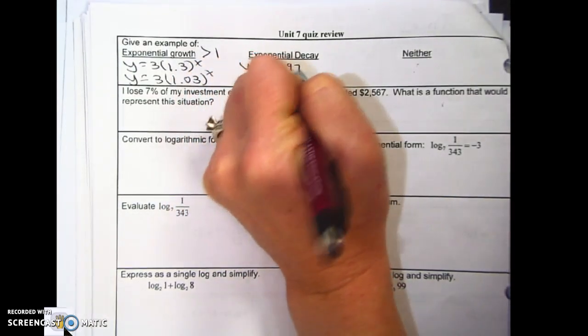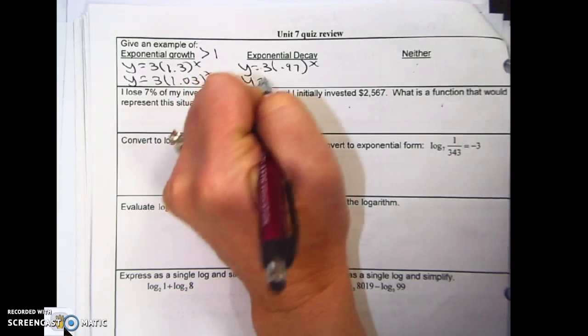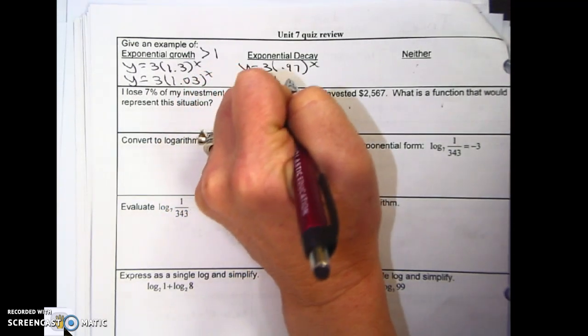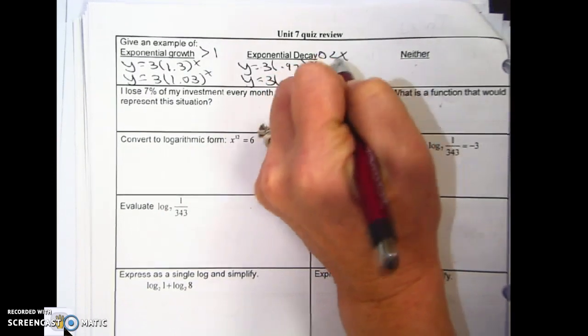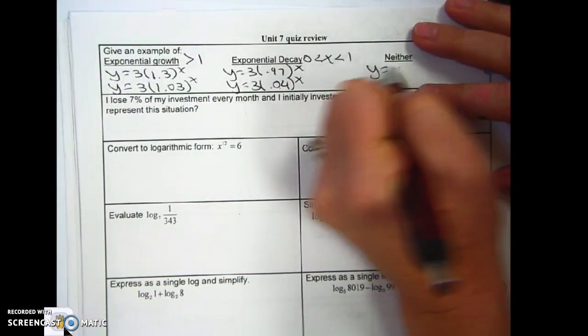Okay? An example of exponential decay. Another example of exponential decay. It's the idea that it's between 0 and 1. What is right here is between 0 and 1. Two examples of ones that are neither is 0.97x.